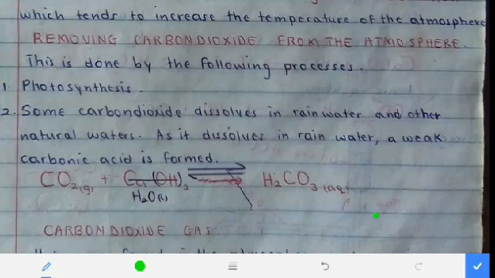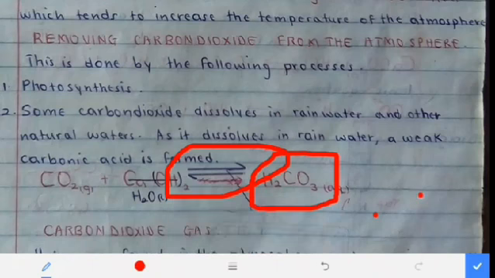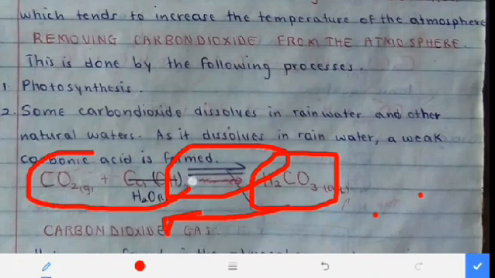Reactions with two arrows are called reversible reactions. It means that the product formed, carbonic acid, can change back into the reactants.